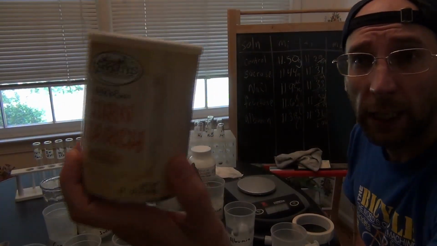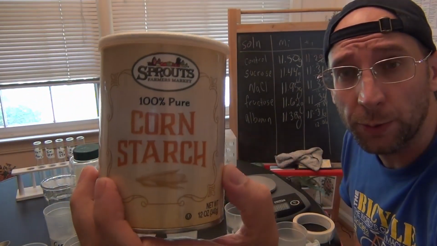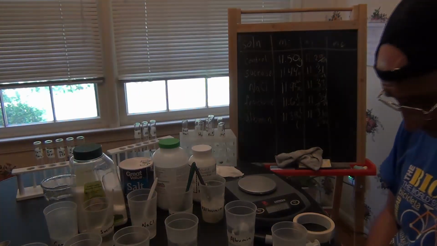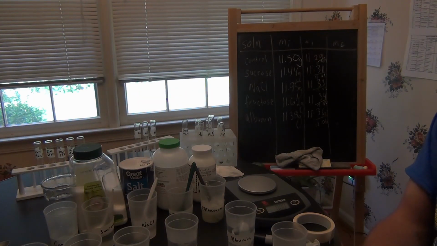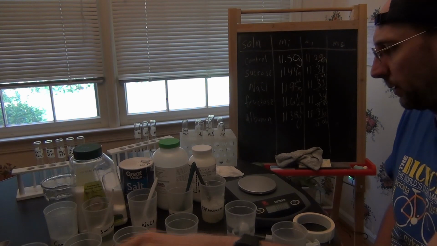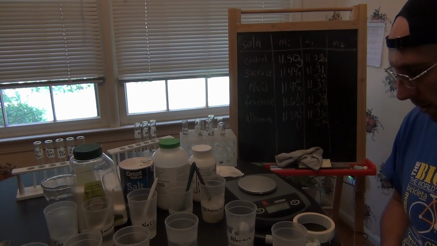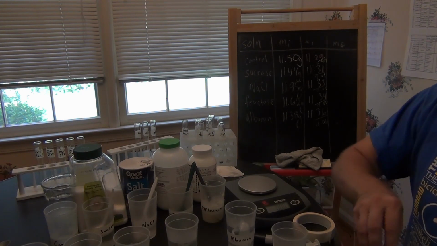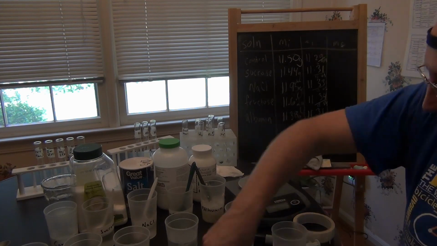Okay, I just realized I needed to do cornstarch too, so I'm going to make a cornstarch one. I'm going to make a 5% solution of cornstarch.